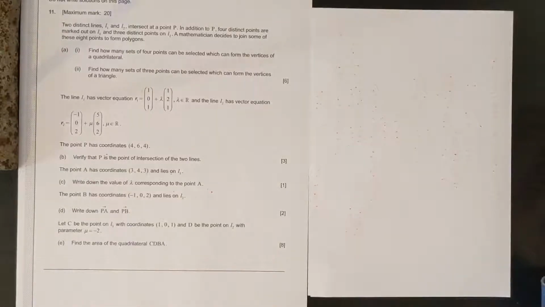And on to the final question of the paper, which, as so often in higher level maths, is about vectors, or at least predominantly about vectors. Two distinct lines, L1 and L2, intersect at a point P. In addition to P, 4 distinct points are marked out on L1 and 3 distinct points on L2. A mathematician decides to join some of those 8 points to form polygons.